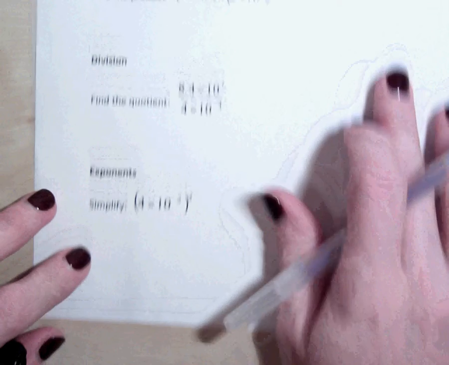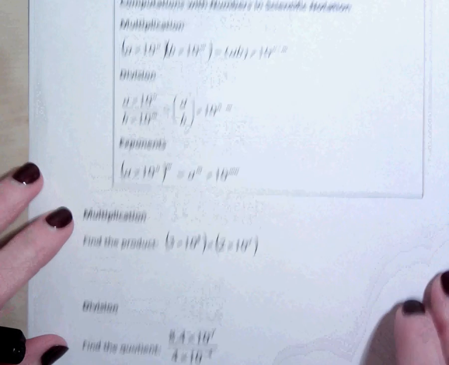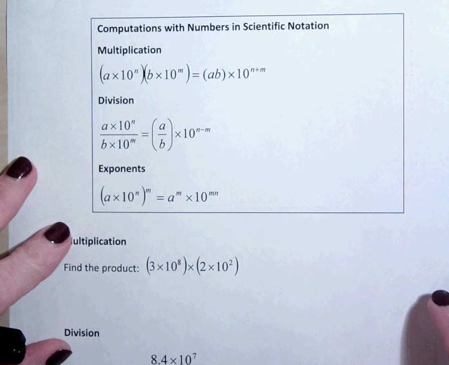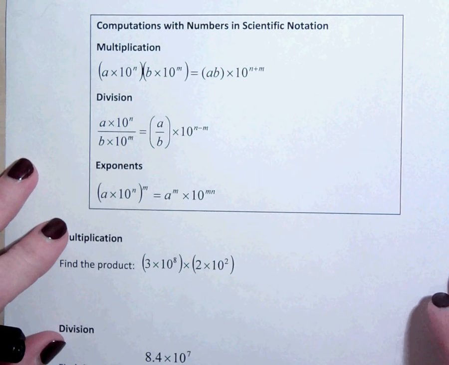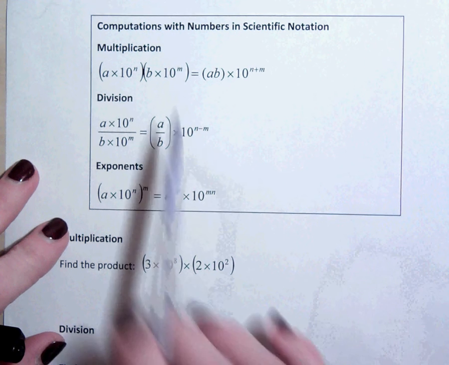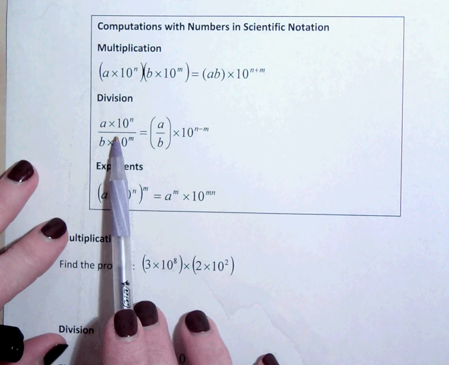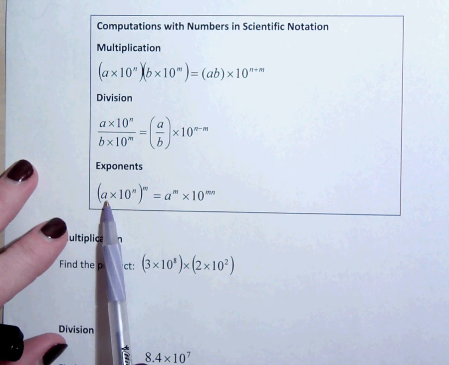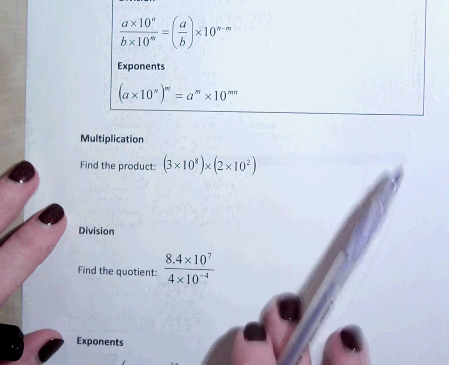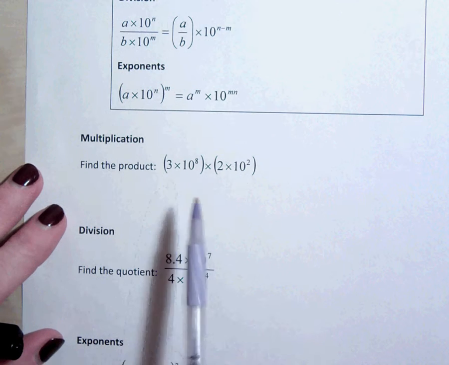All right. And 3 more rules we want to look at. So now we want to see how do we do operations on numbers that are already in scientific notation. So there's the rule for multiplying them, dividing them, and raising them to powers. And you'll notice these rules are very similar to all of those rules we've just been learning about our exponents. So let's do an example with multiplication.